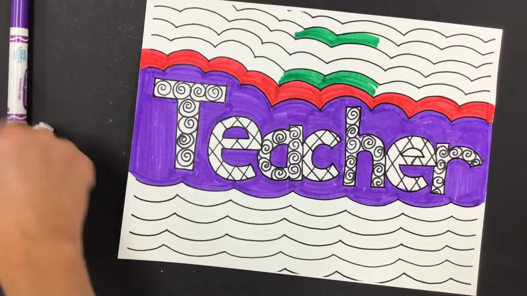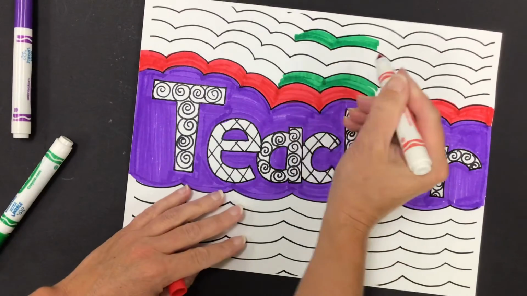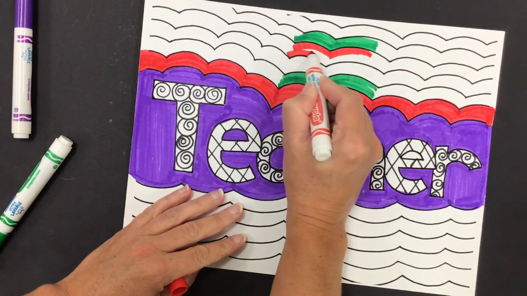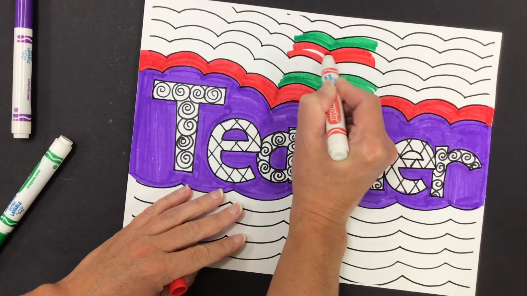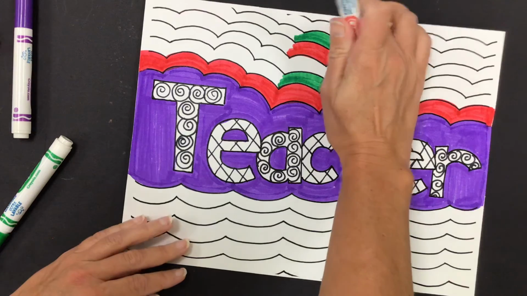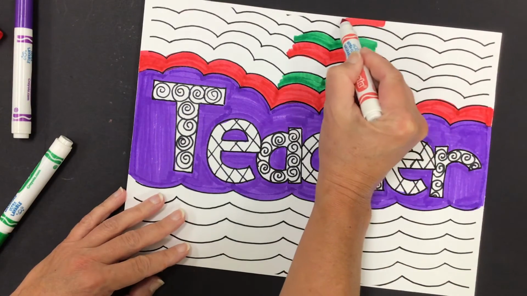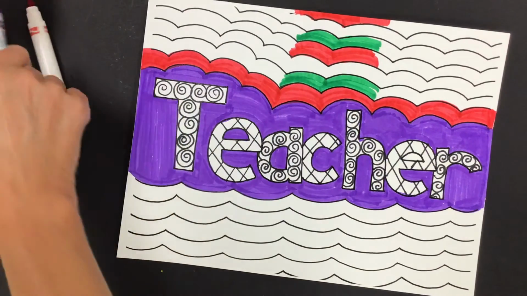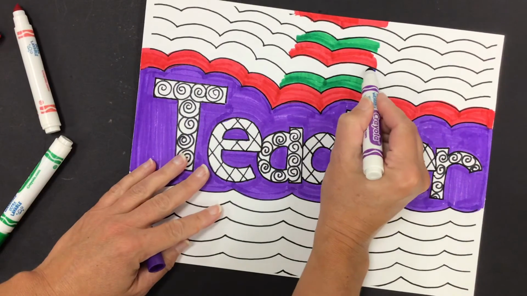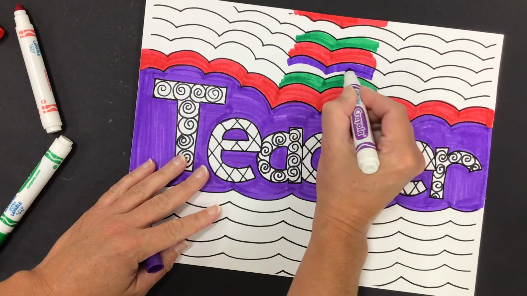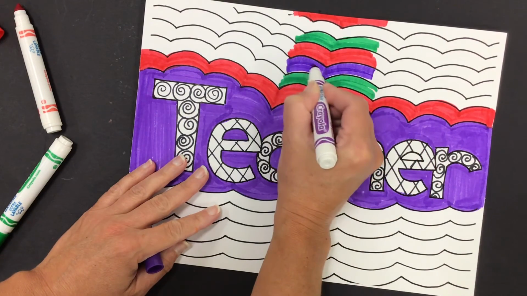And then purple, red, you get the idea. You're going to do this on the top, you're going to do this on the bottom until the whole thing is completely filled in.